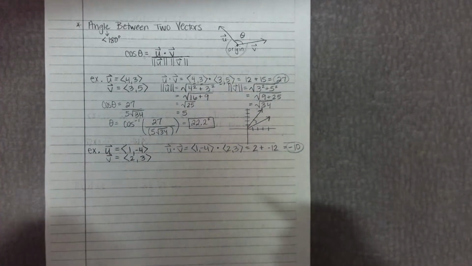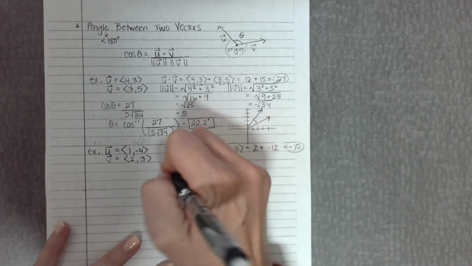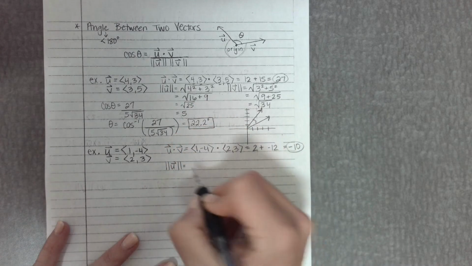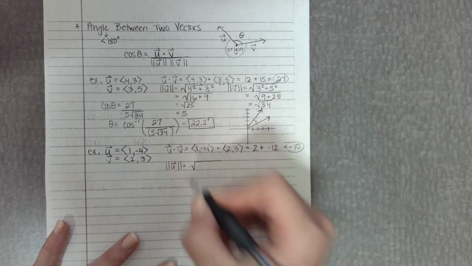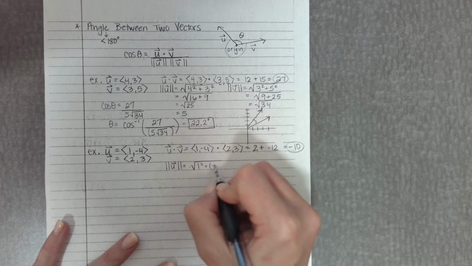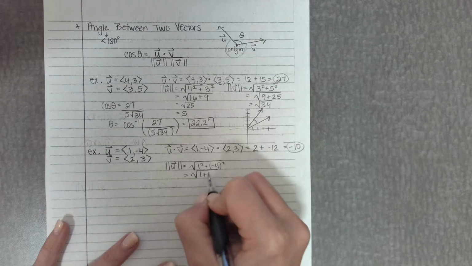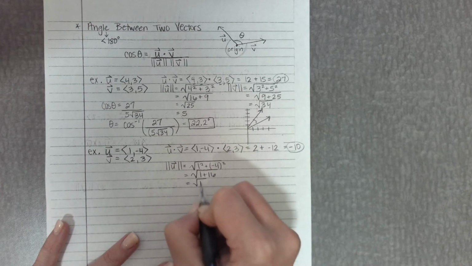Okay, now I need to find the magnitudes. So start with the magnitude of u. It's the square root of 1 squared plus -4 squared. It's the square root of 1 plus 16, or the square root of 17.